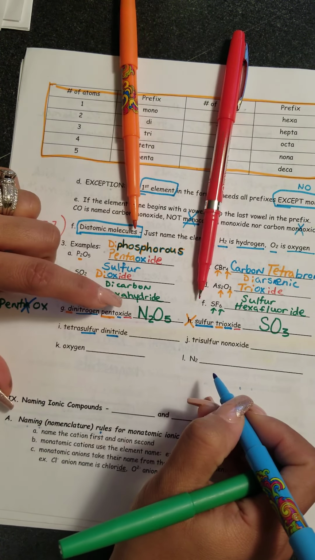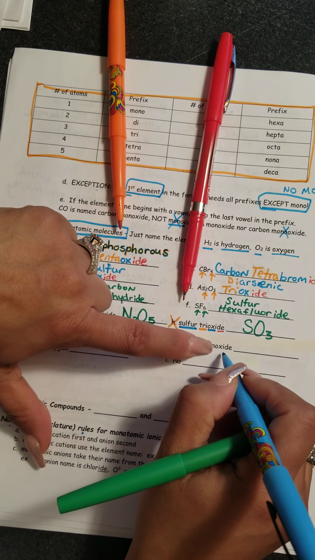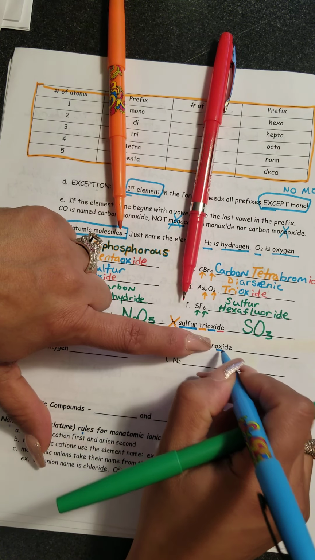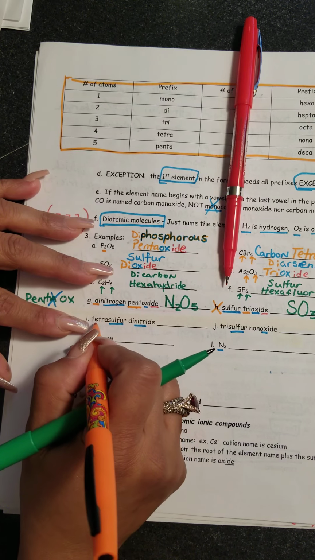Dinitrogen. I'm just going to go ahead and try sulfur, nano, oxide, oxygen, and then that's just N. Okay, I'm going to come back over here with my prefix and my orange just for myself, just so that way I can keep it organized.